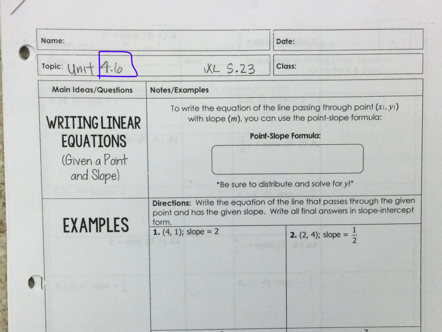These are your 4-6 notes. We're going to begin by writing the point-slope formula. This is a formula we're going to use to turn a problem into a graphable problem in y equals mx plus b when I'm given a point and a slope. Hence the name, point-slope formula. The formula you need to write down: y minus y1 equals m times x minus x1.